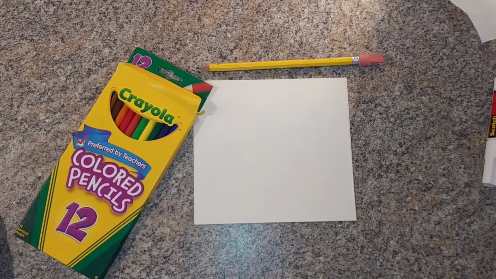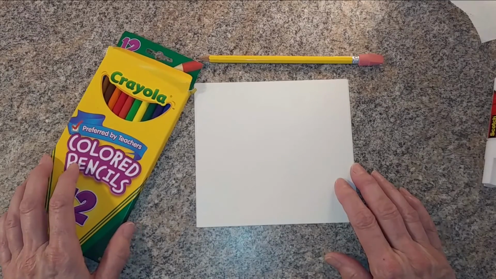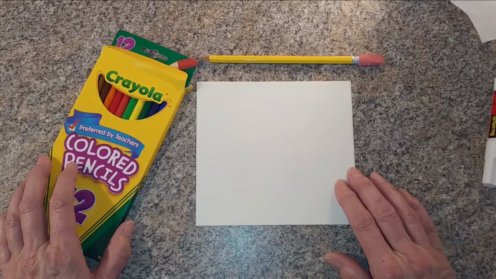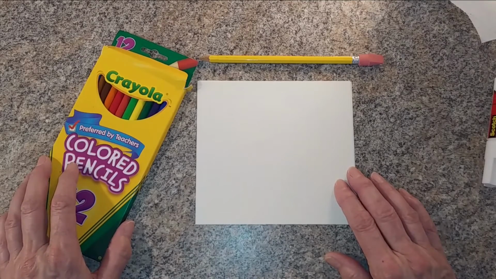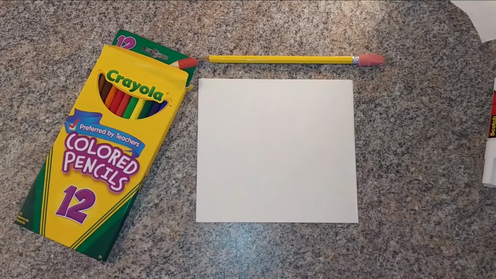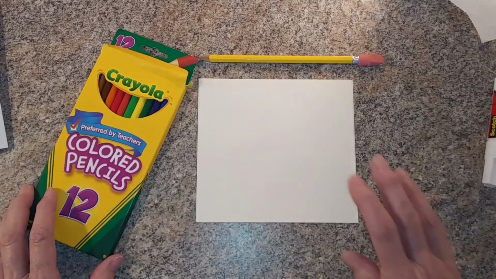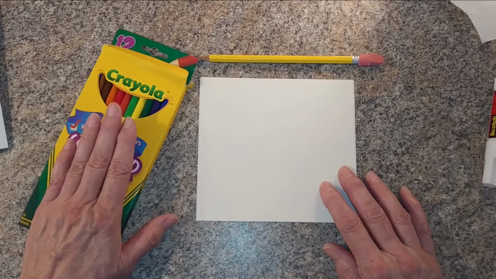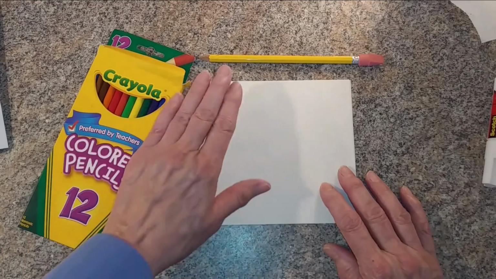So now we know that value is the contrast between light and dark. And we know that artists use value to create the illusion of 3 dimensions in a 2-dimensional work. Using value, we are going to draw a 3-dimensional looking apple. I need a piece of paper, colored pencil, or any colored tool that you want to use, and a pencil.